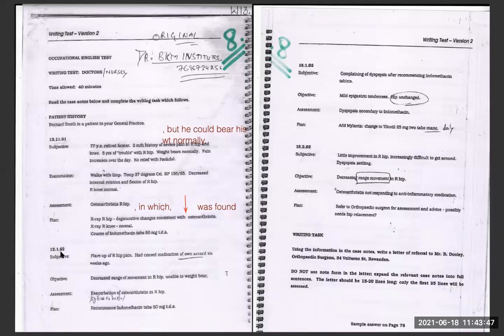After that, he has come on 12th month, 12/1. So that means after 2 months. After 2 months, he revisited and had flare up of right hip pain, and reported that he had ceased his medication on his own 6 weeks ago. This person came to us 2 months ago, and 6 weeks ago he stopped the medication. That means 1.5 months ago he stopped the medication. So he only took the medication for 15 days and has not been taking any medication for 6 weeks.